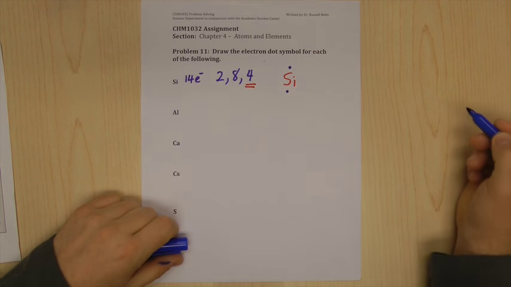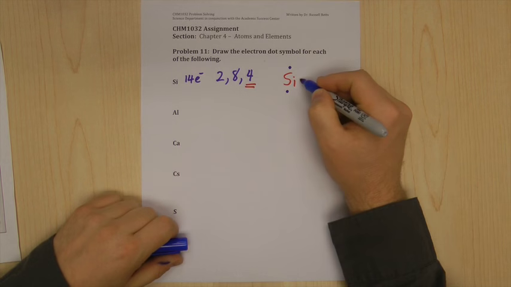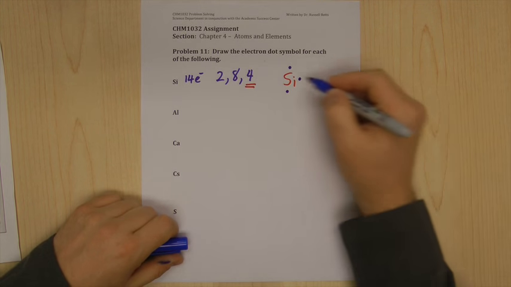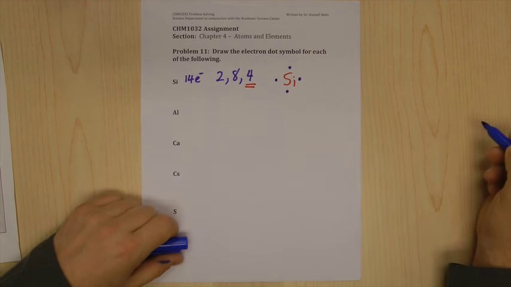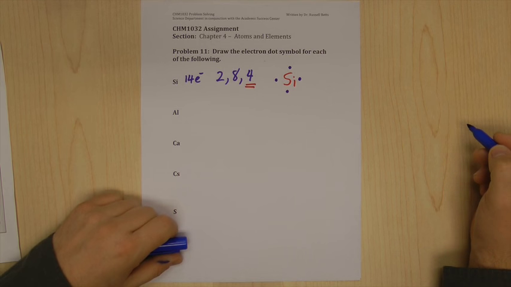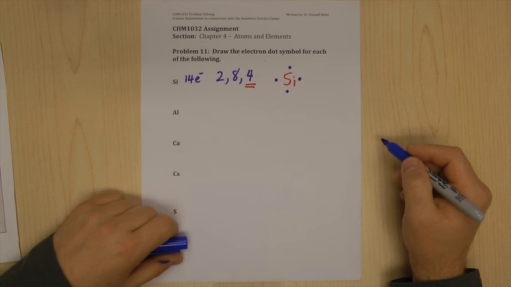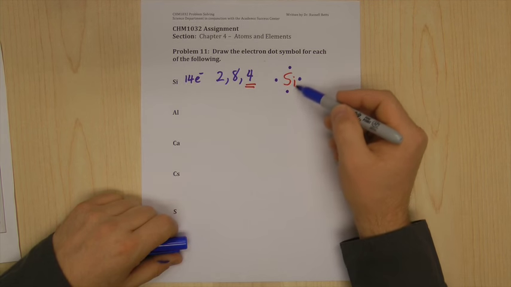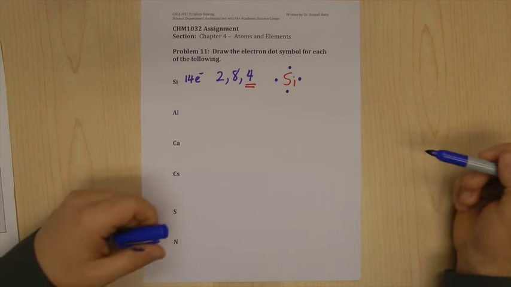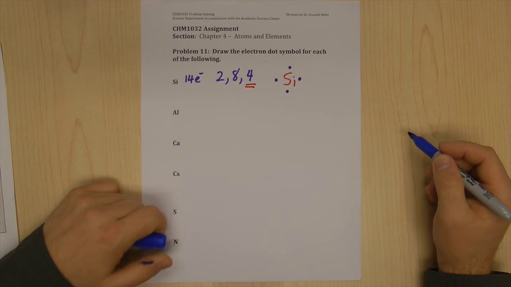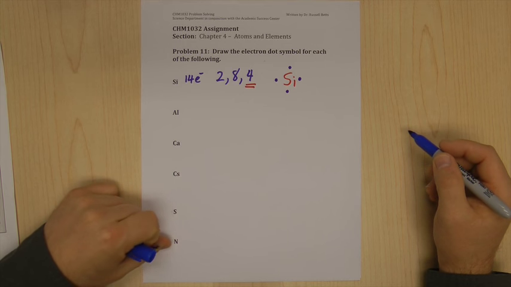South, there's an electron. East, there's an electron. West, there's an electron. All the electrons want to be as far away from each other as possible, so put them at the 4 corners of the map if you want to follow that analogy. Okay? That's how you do silicon.